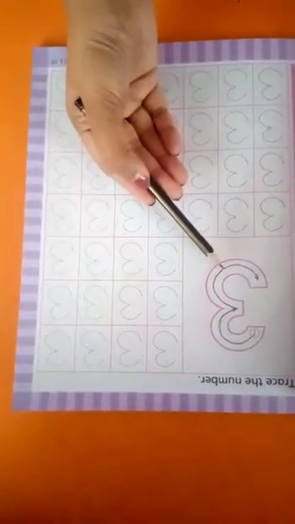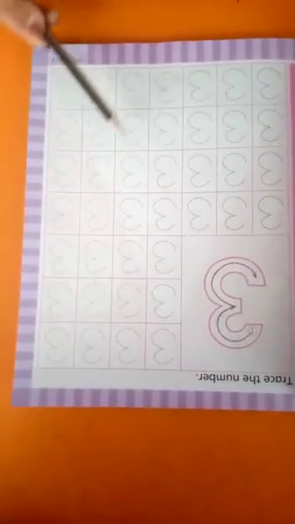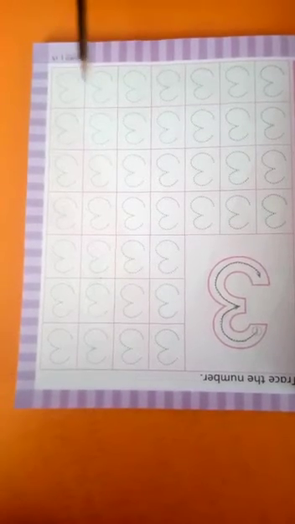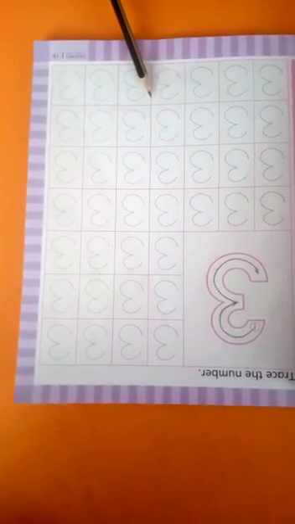Now you have to write all these 3s which are written on page 15 and send it to the WhatsApp number. Thank you.